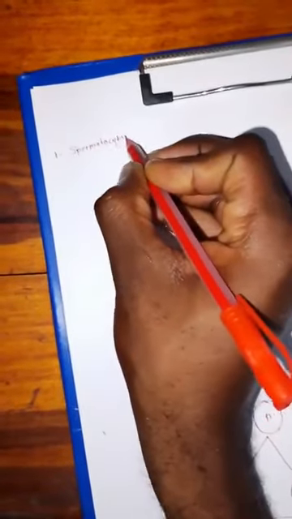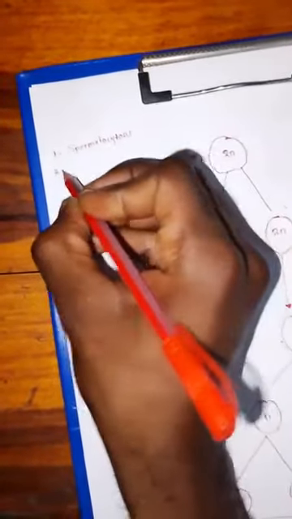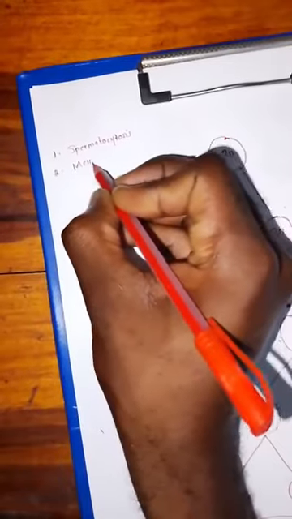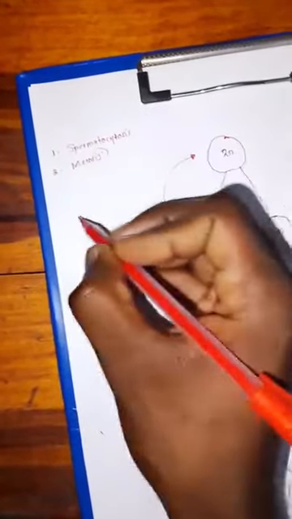Spermatocytosis. That is going to be the first stage. Then the second stage is going to be meiosis. And I believe we are all familiar with this concept of meiosis.